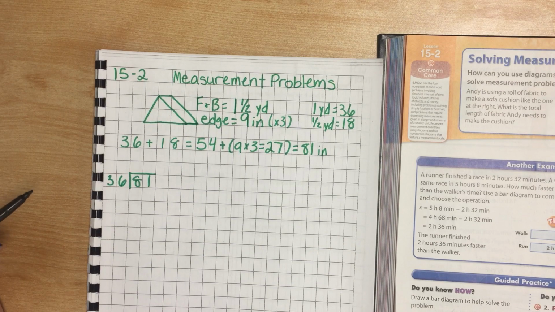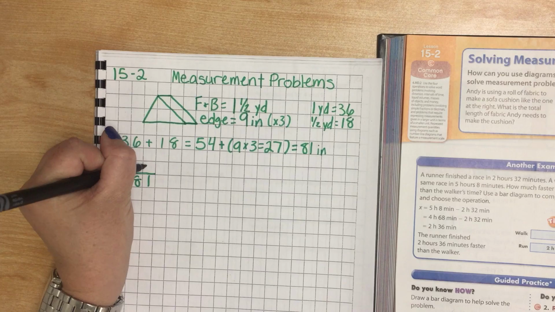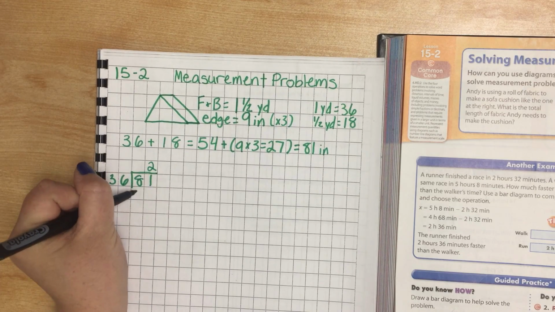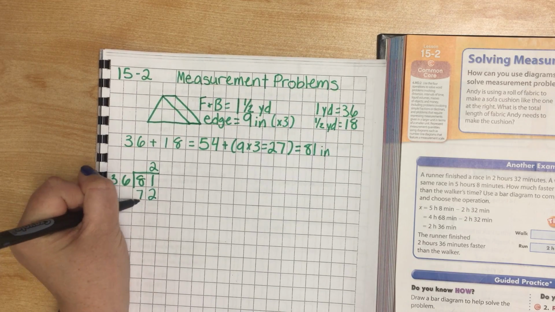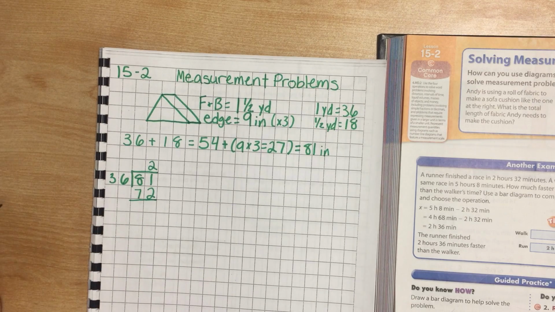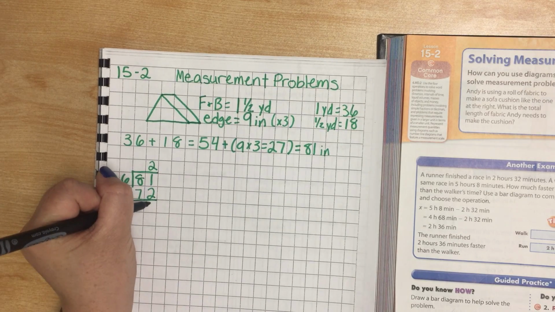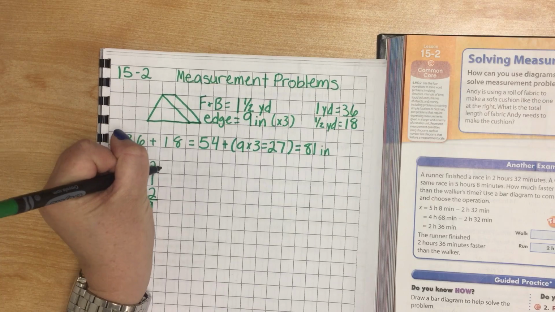Well, let me double 36. What's 36 times 2? 72. If I were to multiply that by 3, that would take me well over 81. So I'm going to put it in there 2 times. What's 81 minus 72? 9. So 2 remainder 9.